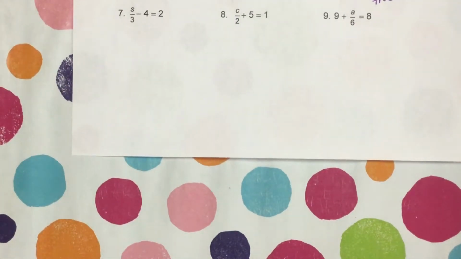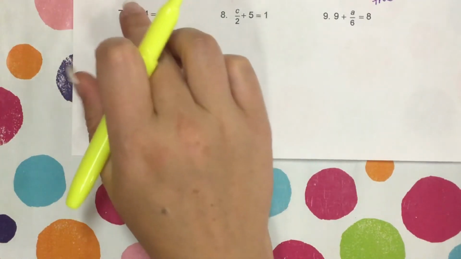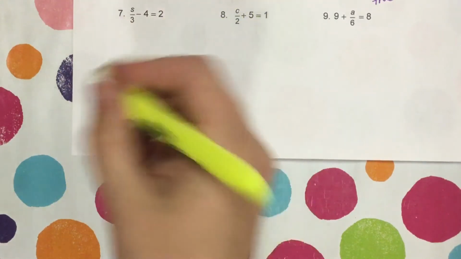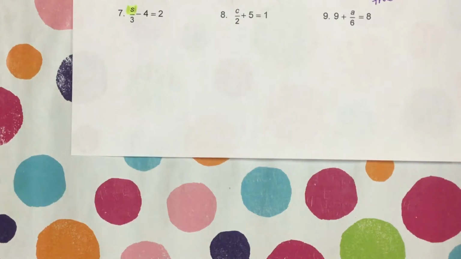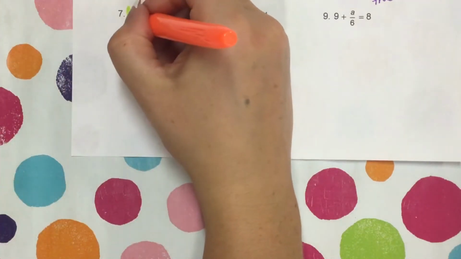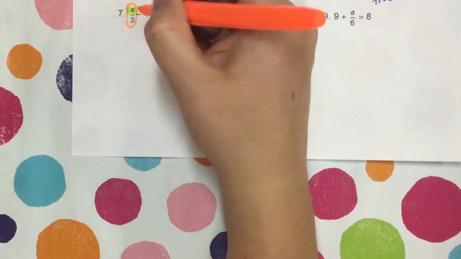Okay, let's do it. I'm ready. I think I need a new pen color. We're going with this one. Okay, so we have s over 3, or s divided by 3, minus 4 equals 2. We're trying to figure out what s is. We need to get it by itself. So what that means is I'm going to keep these two together until the final end.